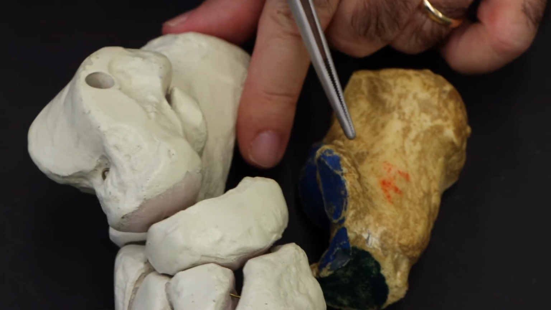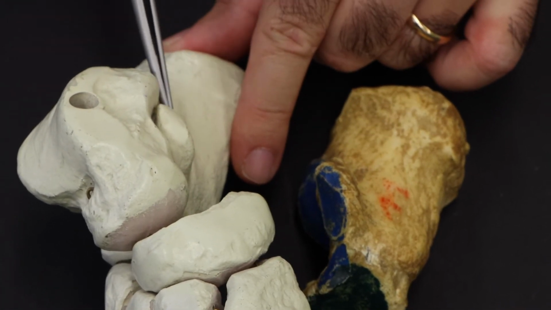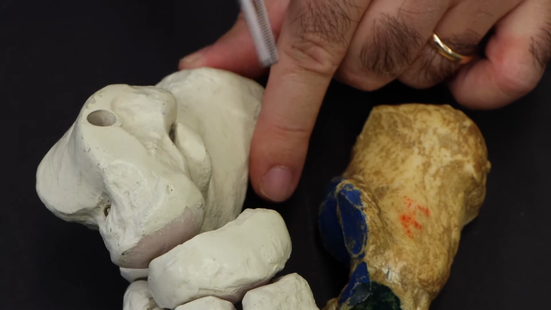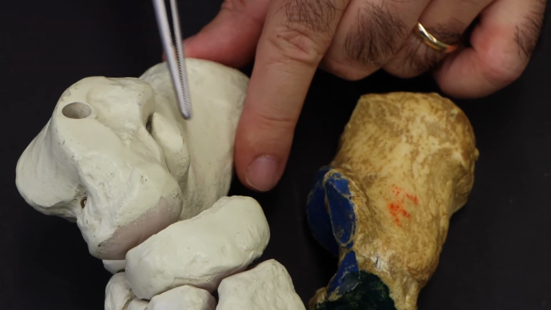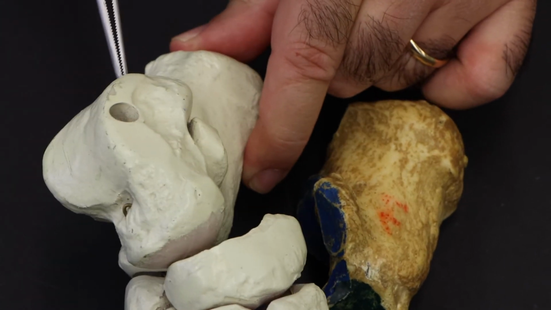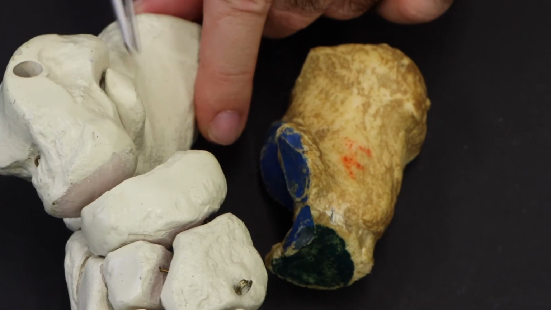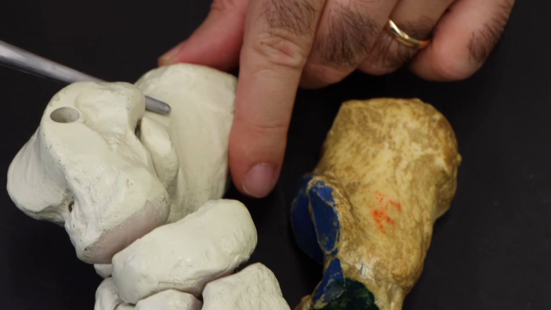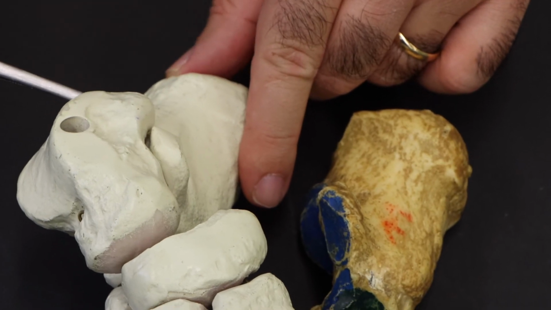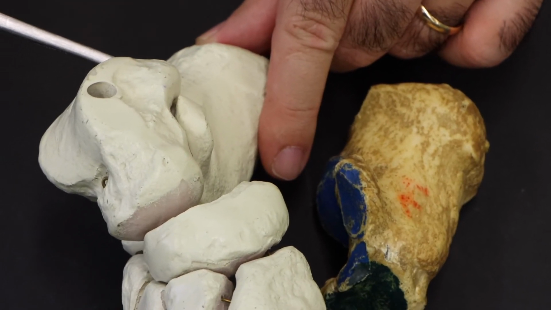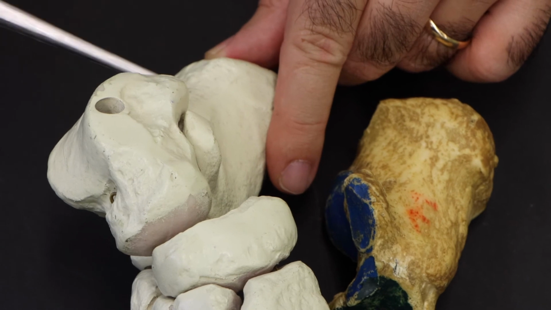Under the sustentaculum tali you can see here a similar groove to the one we had on the posterior process of the talus, which is the same groove that the tendon of the muscle passing at the posterior surface of the posterior process of the talus takes.